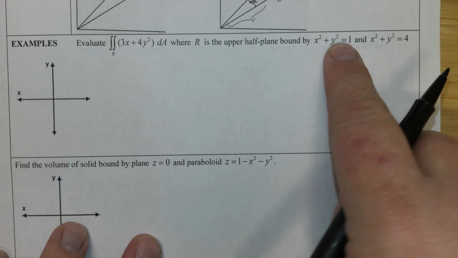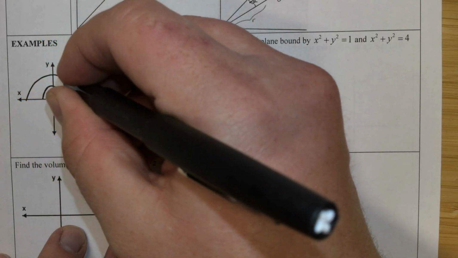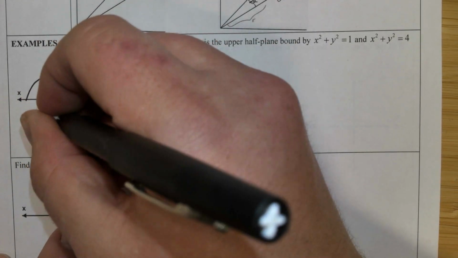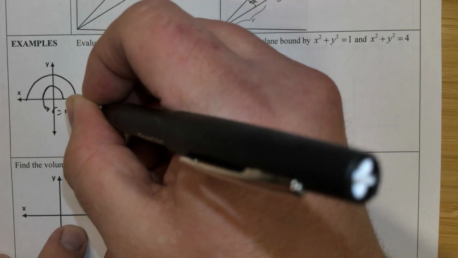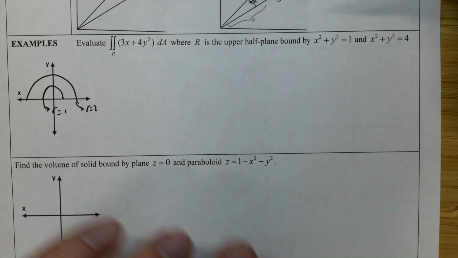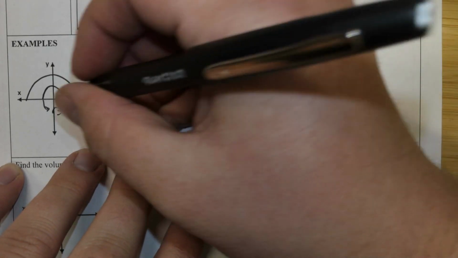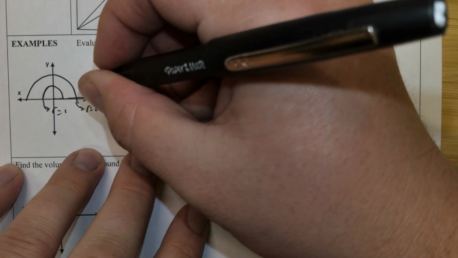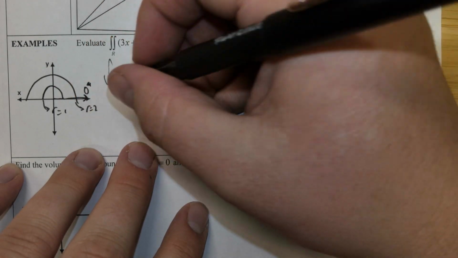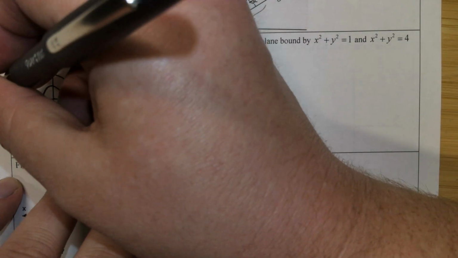Again, this is the upper half plane bound by these two circles, kind of like that first one we saw, except it's just the upper half. So it's just this from r equals 1 to r equals 2. Well, I can already kind of see where these things are coming from. Just taking a moment to talk about the bounds. My thetas are going to start here at 0 degrees. Not degrees, 0 radians, and move all the way over here where I have pi radians.